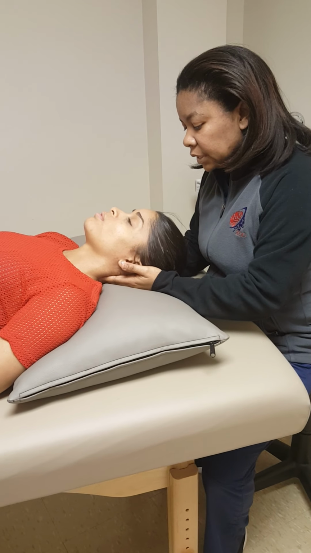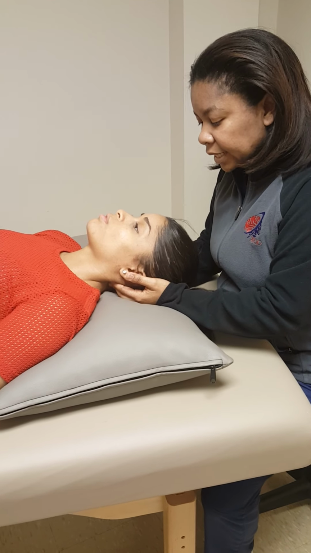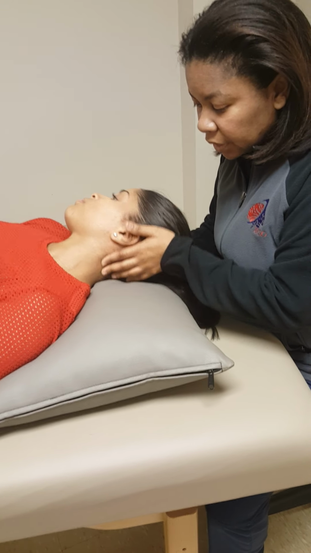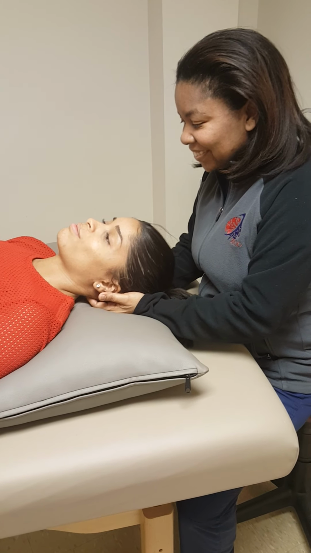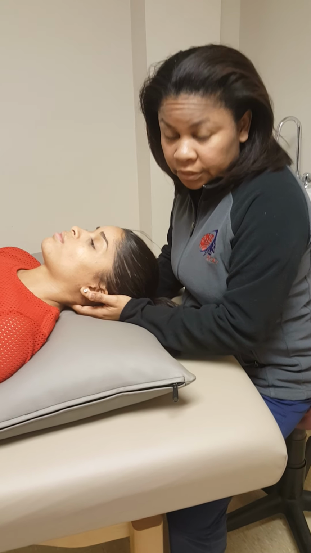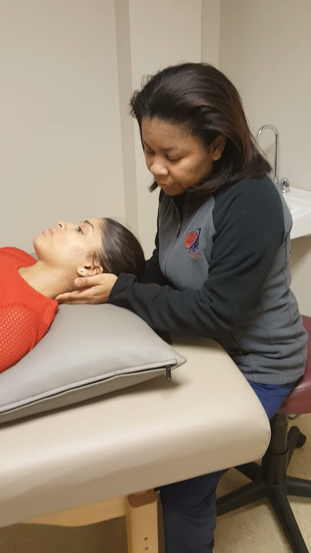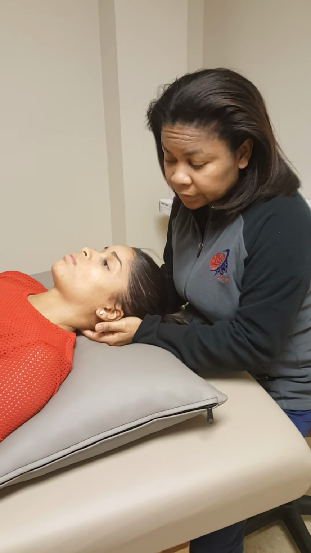We also have to be sure that the pressure is not exactly on top of the vertebral arteries, because we don't want her to pass out or feel dizzy. This is a very sensitive area here, so we have to be sure that we're on top of the muscle and not on the blood vessels.